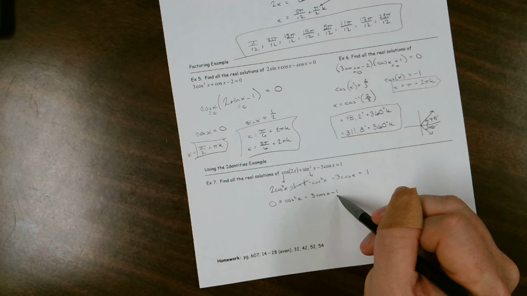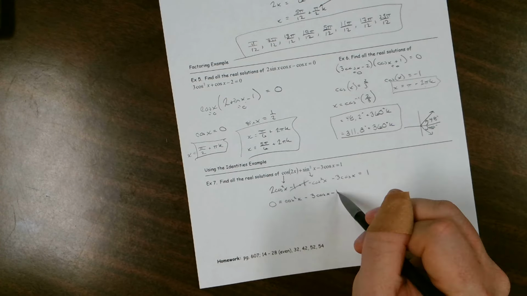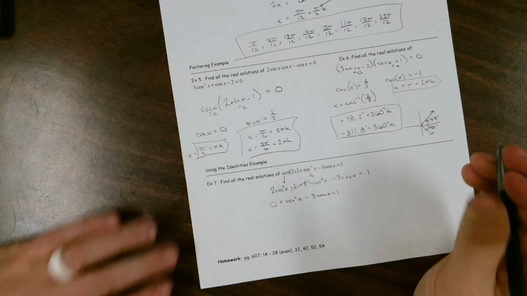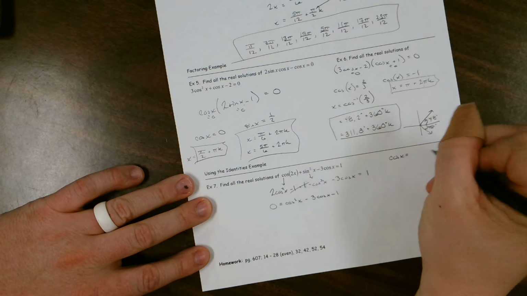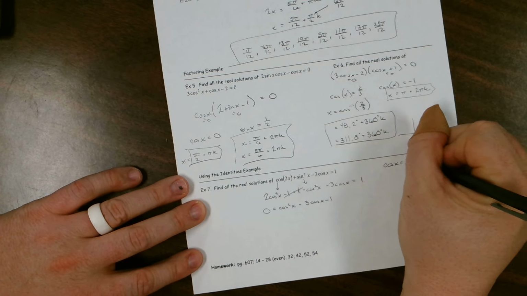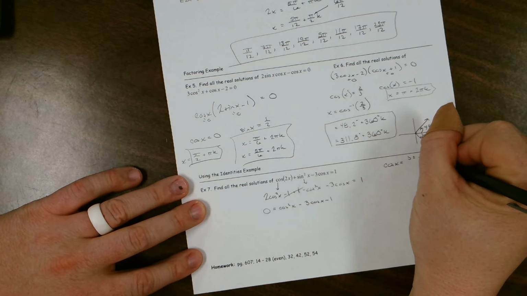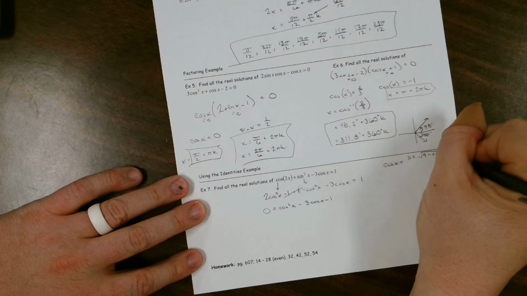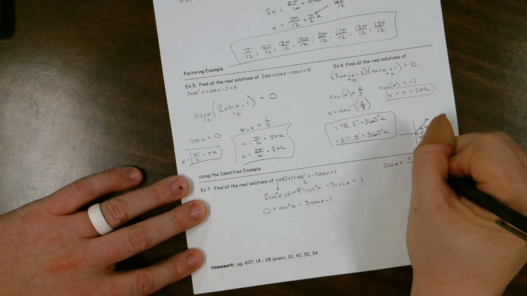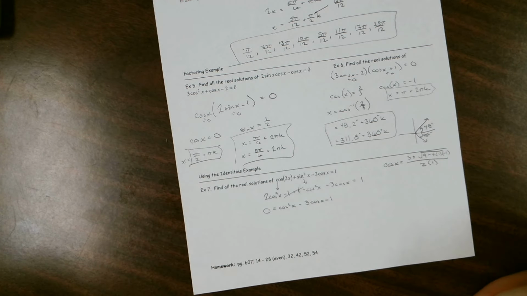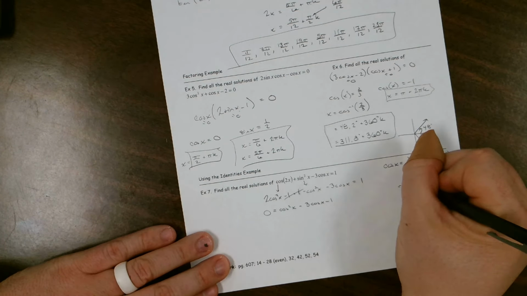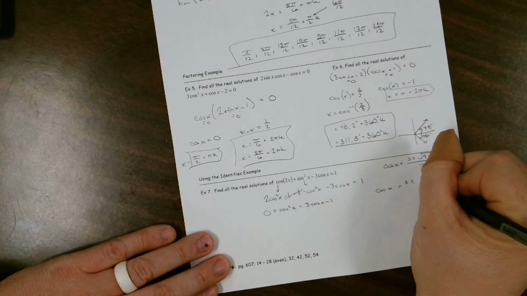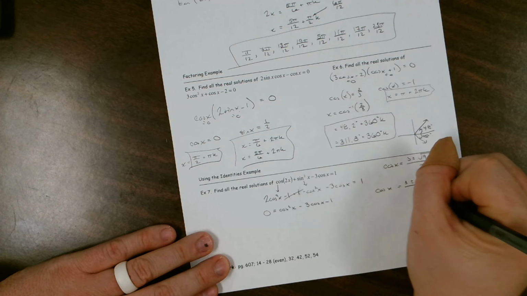Sorry for the confusion, but we notice we have a quadratic, and nothing multiplies to negative 1 and adds to negative 3, so this is going to require the quadratic formula. So let's go ahead and do it. Cosine of x is equal to negative b plus or minus the square root of b squared minus 4ac, all over 2a. Okay, and that's going to give us cosine of x is equal to 3 plus or minus radical 13 over 2.